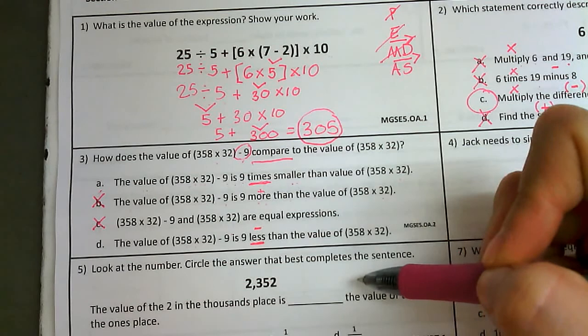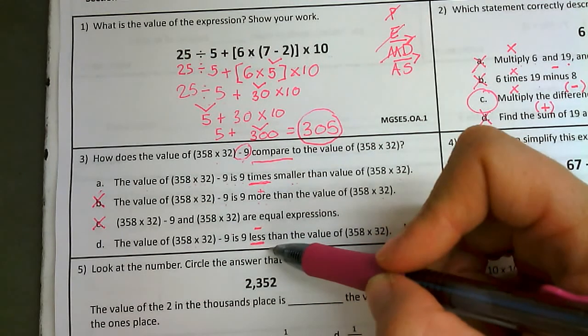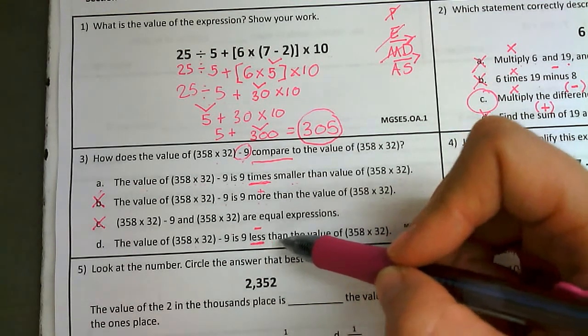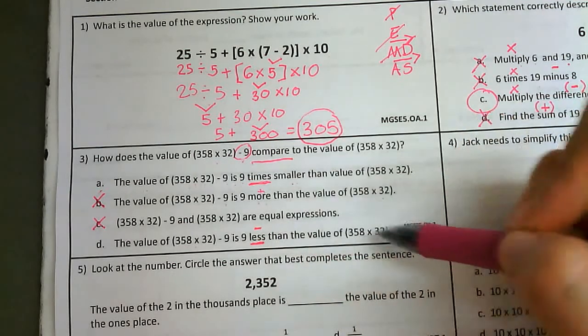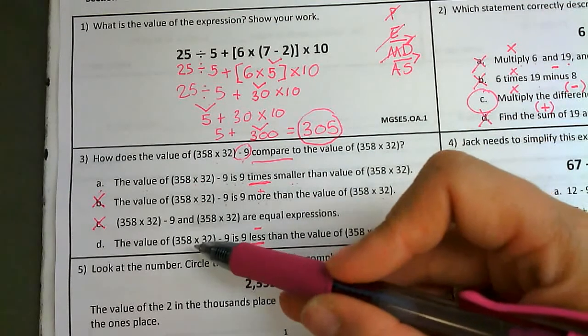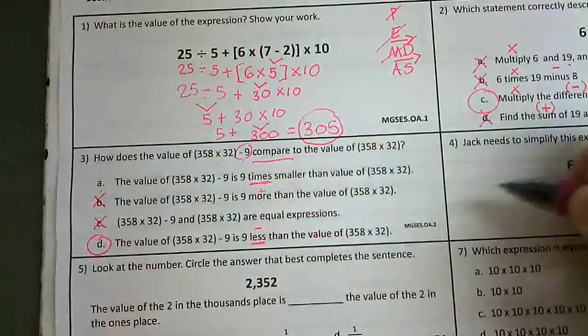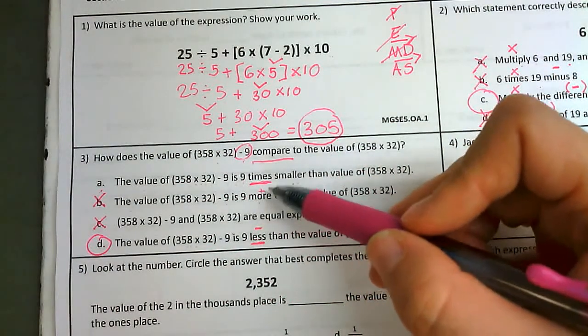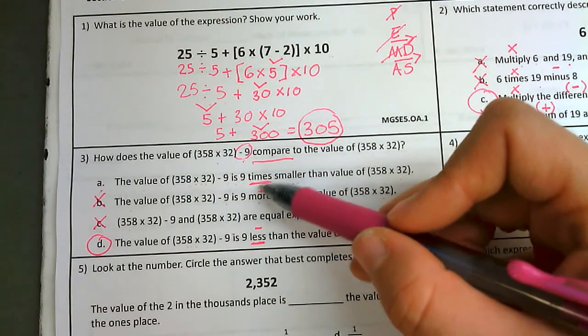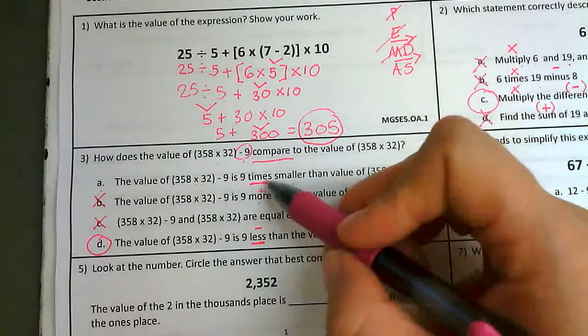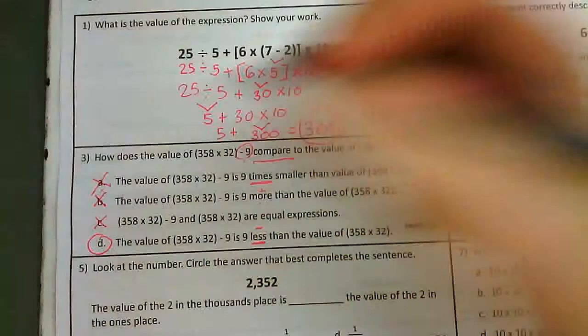So I'm going to go down here to D. 9 less than. Less than is subtraction. 9 less than this value. Well, it's definitely 9 less than this value. So D is correct, which means that A is not correct. And I knew that it wasn't because of this 9 times. I didn't like the way that sounded, so I know that A is incorrect.